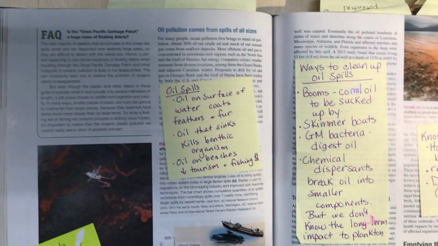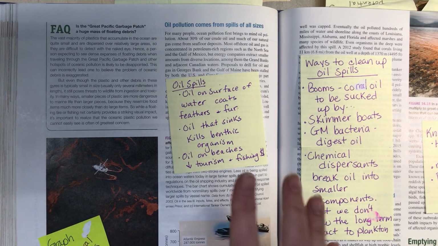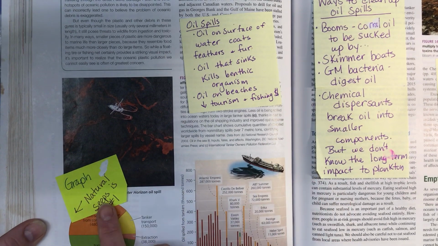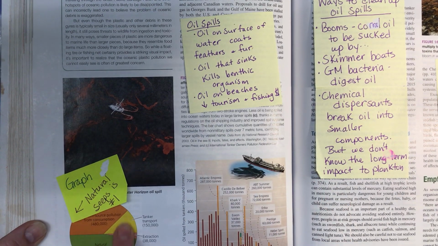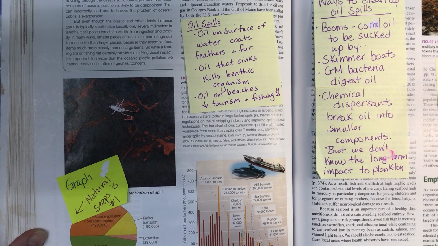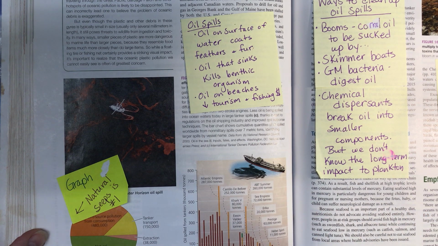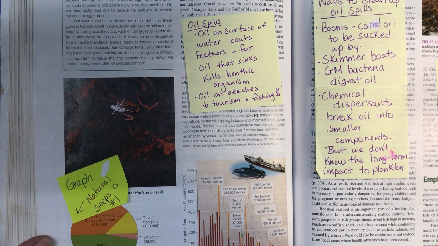All right, the next type of pollution for this section is our oil spills. So you need to know a couple of things. First of all, you need to know in the graph that we do have natural seeps of oil. Think of Carpinteria Beach, where there's natural seeps. So people get tar on their feet from natural seeps that kind of come out of the rocks. Well, it happens out in the ocean, it happens on land and seeps into the ocean. So the number one source of oil in the ocean is actual natural seeps.